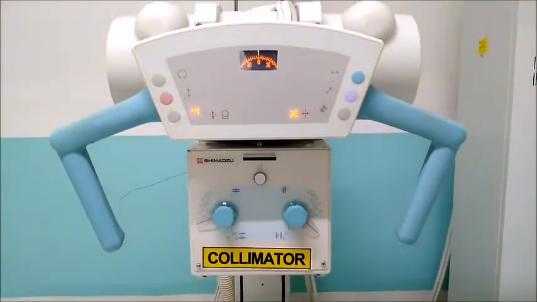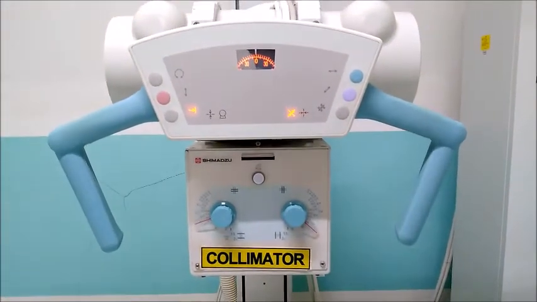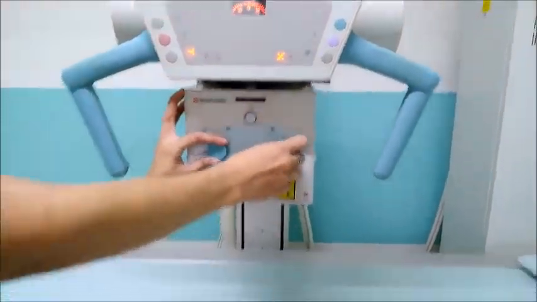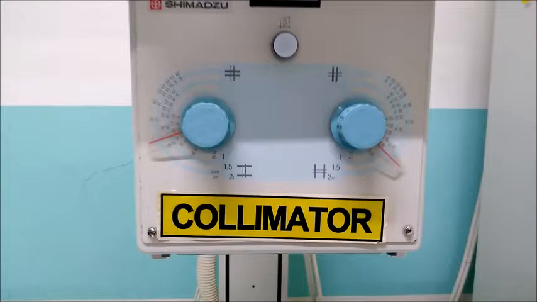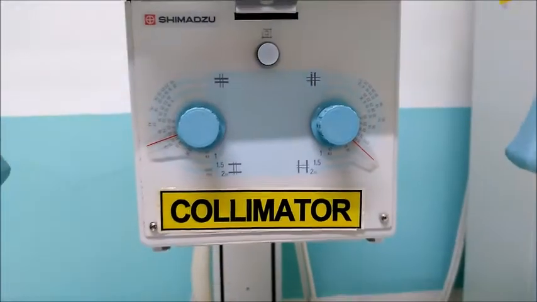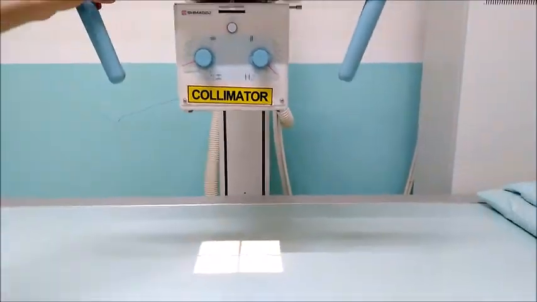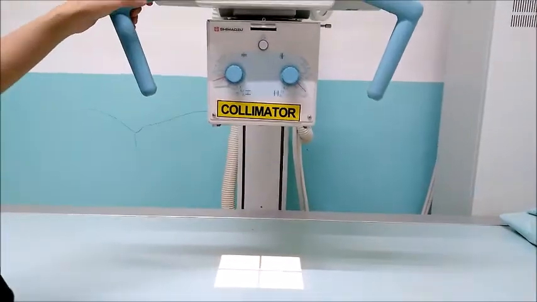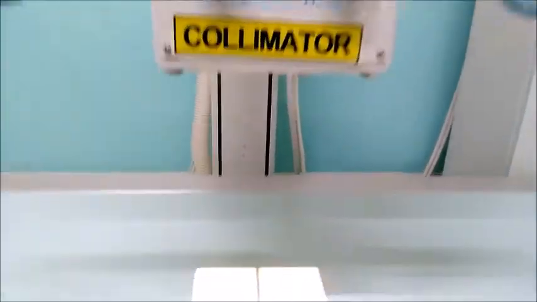Okay, so this is our collimator. This is the light switch for the collimator. If ever we will press the switch, you'll see a light coming out of the collimator assembly. Okay. So this is what it looks like inside the collimator assembly. There's a mirror and then there's the light. That's the light bulb.